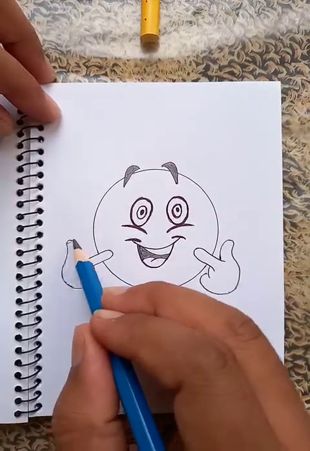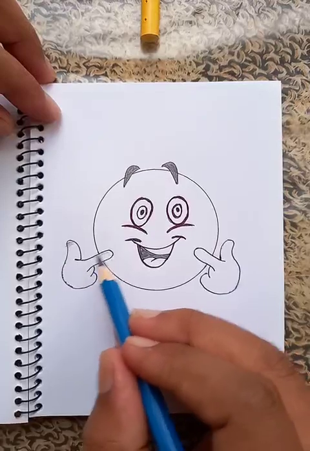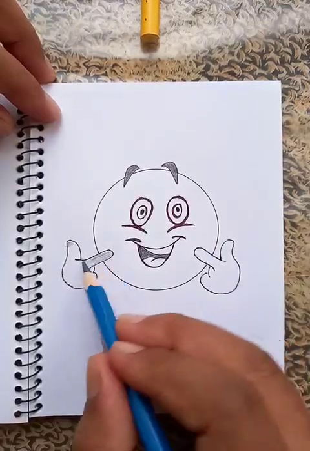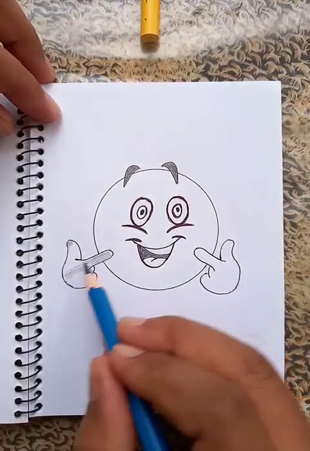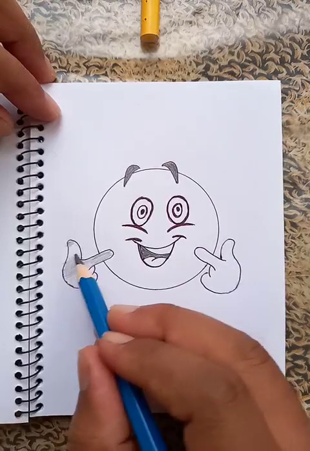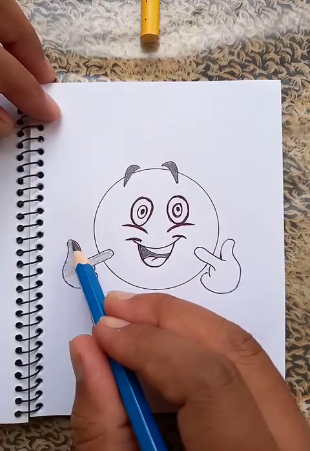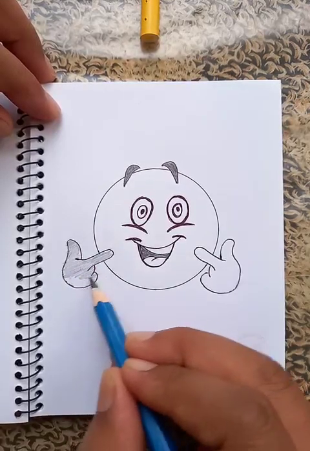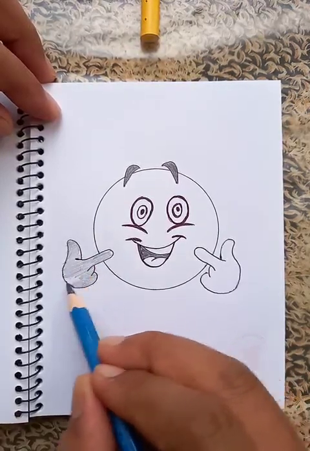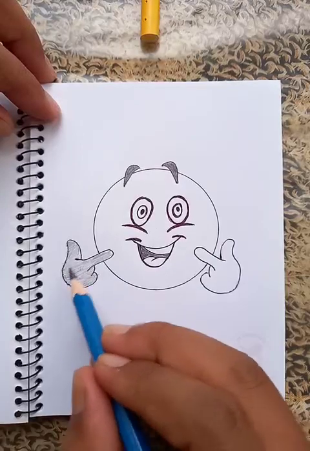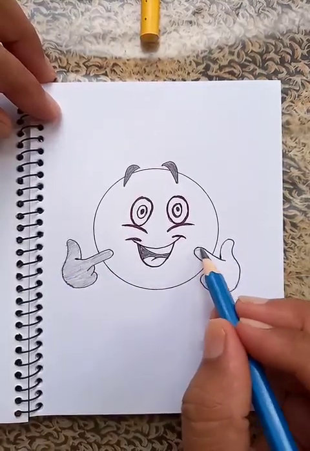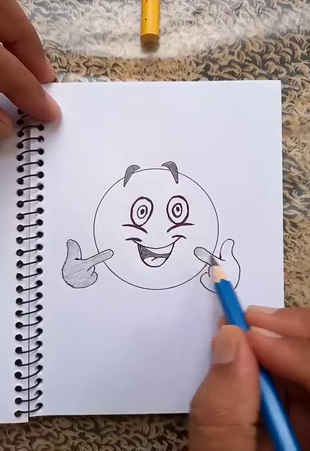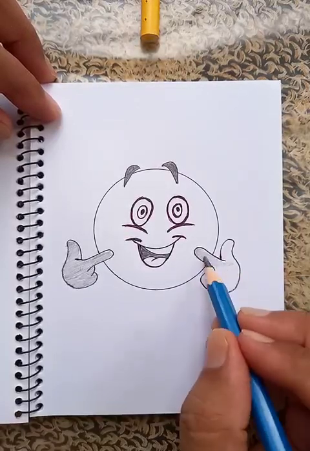Now let's put some ash colors for the hands here. This is making a variation from the surroundings and making a clear differentiation, as you can see from the drawing I'm just drawing right now.